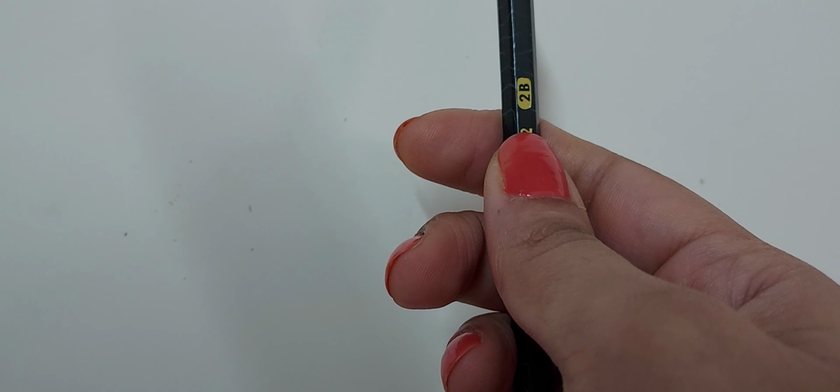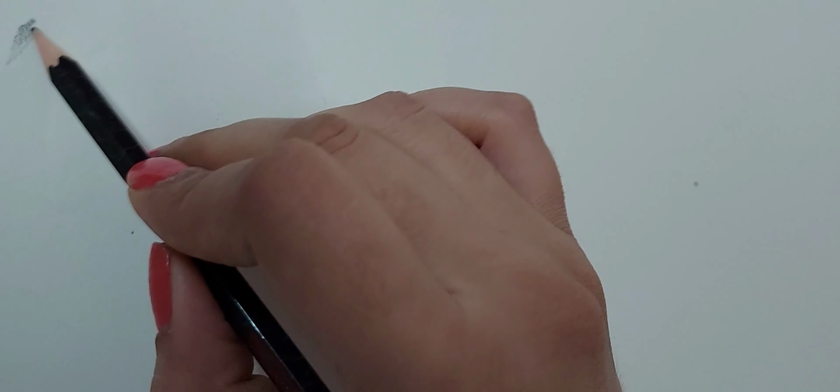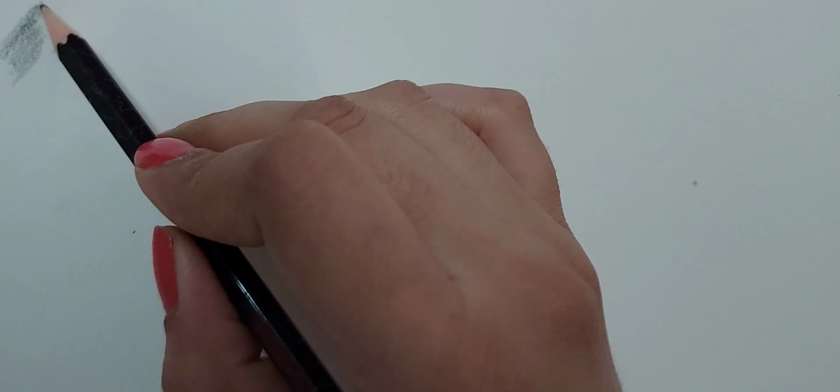This is 2B, this is 4B, and this is 6B. Now let me show you their effect. We always start with the basic drawing. This is the effect with 2B.